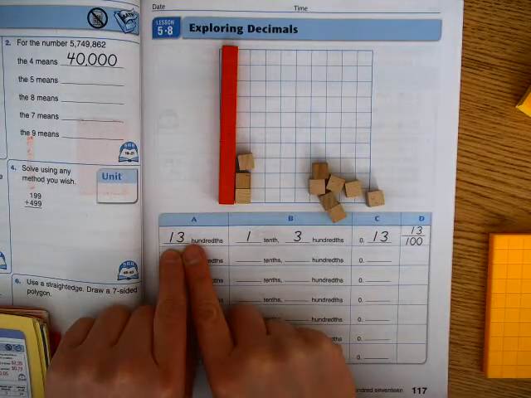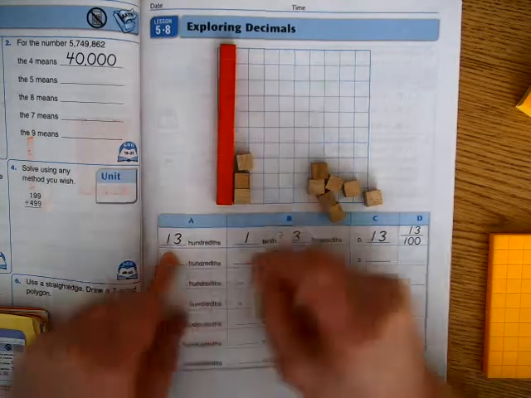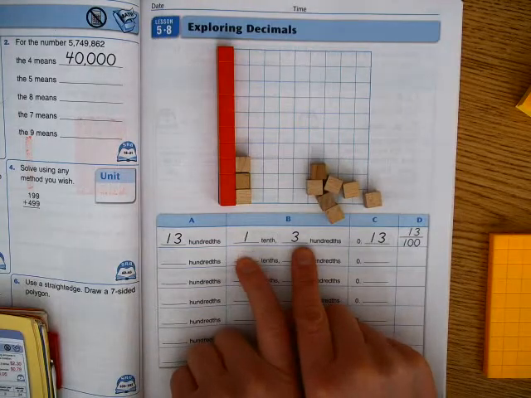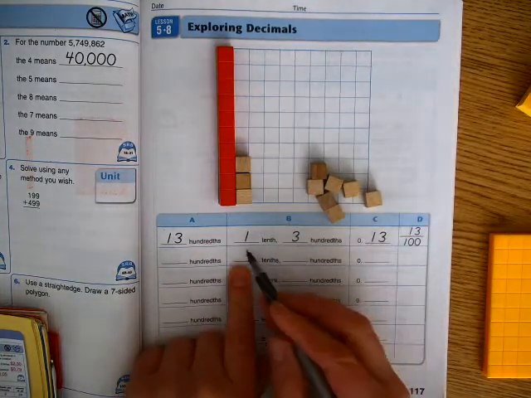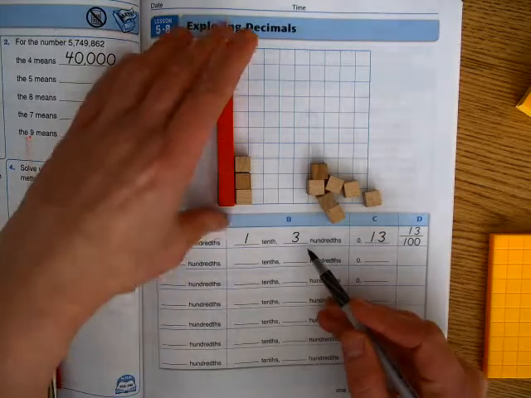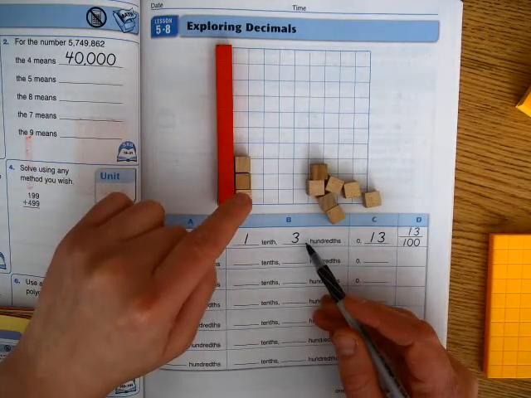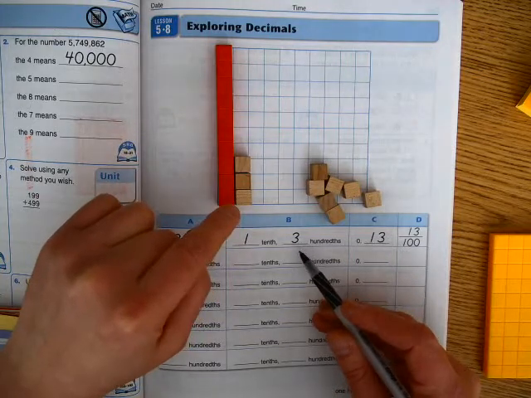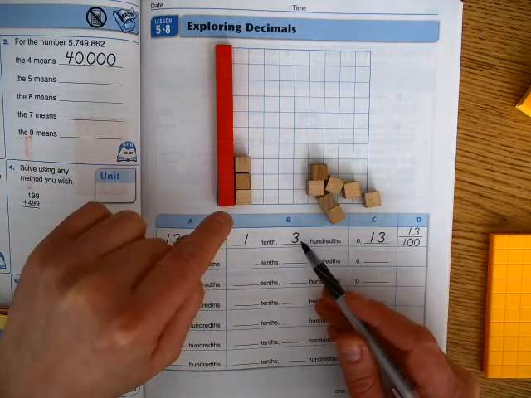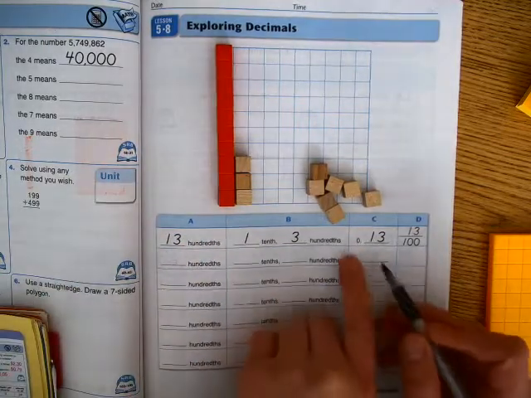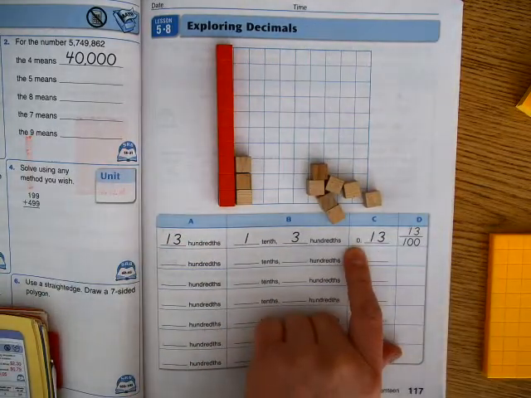Give me a thumbs up, a thumb sideways, or a thumbs down if this is making sense, not making sense. Great, okay? And so then this just breaks it down for you. So this says, well, you have 1 tenth, and then you have 3 hundredths. Right? A thumbs up, a thumb sideways, or a thumbs down. You're going to be doing this on your own, okay, with a little bit of help from me, so I want to see if you're getting it or not. I'm not seeing some thumbs from some people. Let's see. Okay, good.